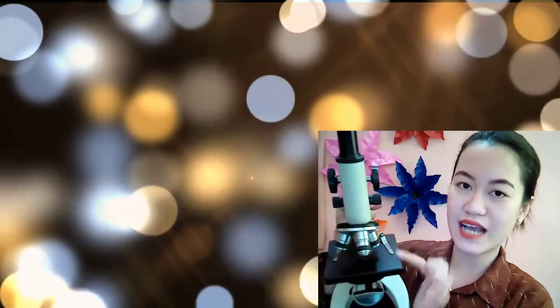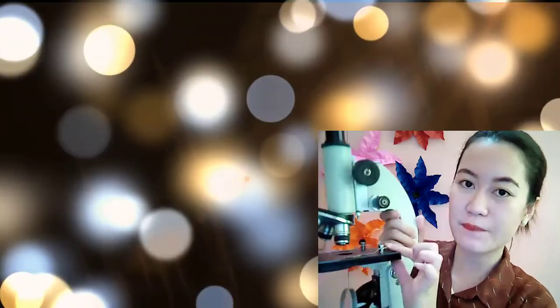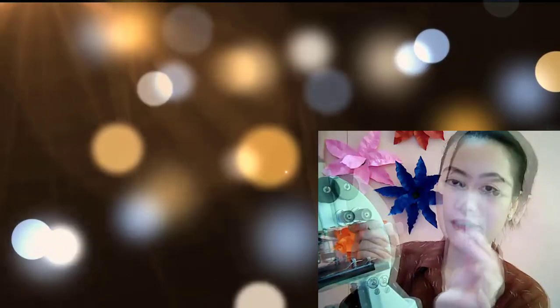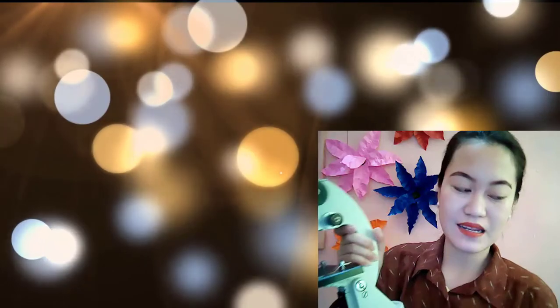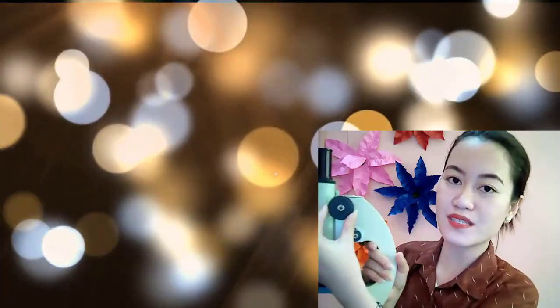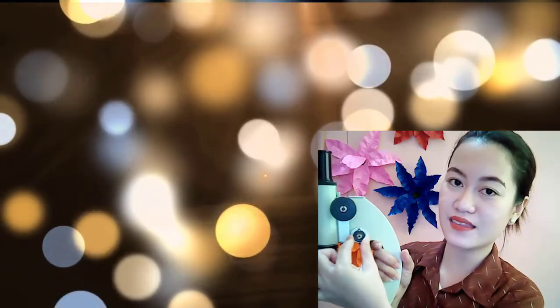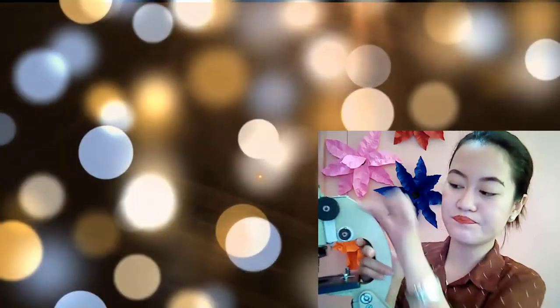This is the stage class. This is the stage clip. And this is the sliding glass where we put the specimen. And of course, we have here the coarse adjustment knob. And this is the fine adjustment knob. And this is the arm.